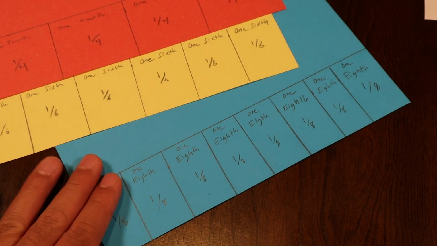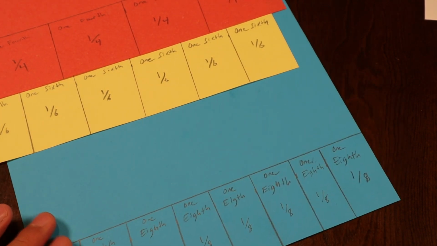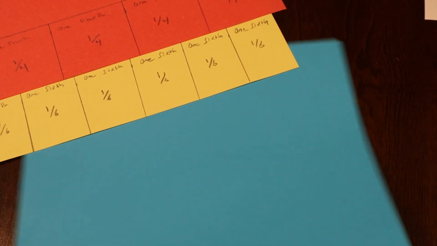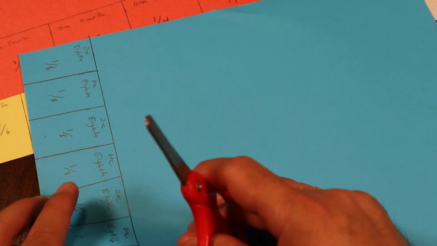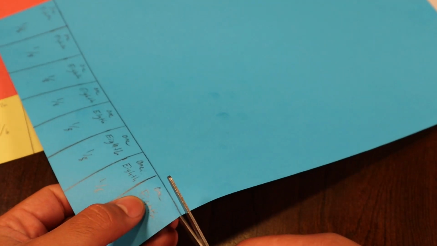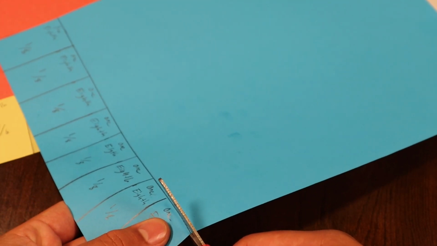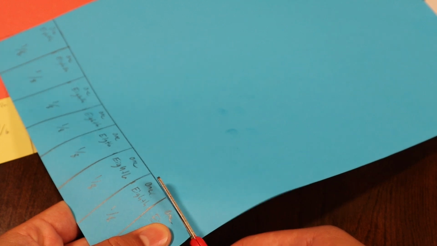Next, what we're going to do is cut our visual bars. We're going to cut along this line here to create our visual bar model.